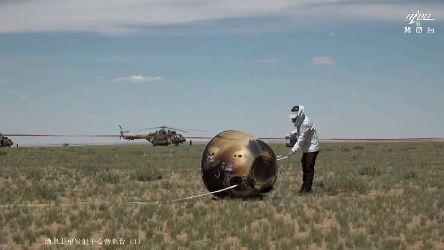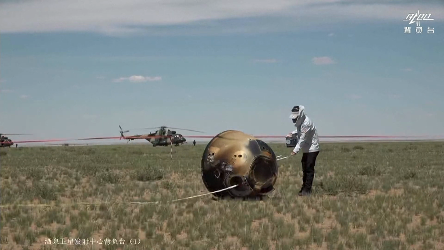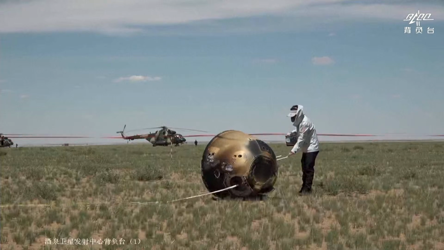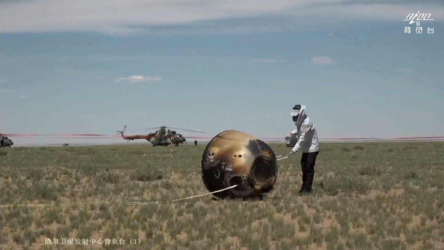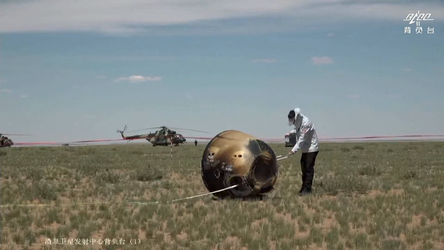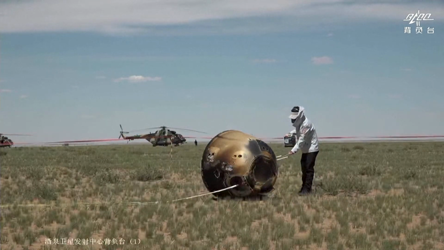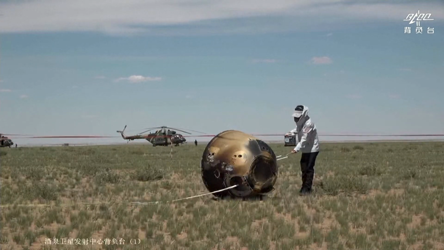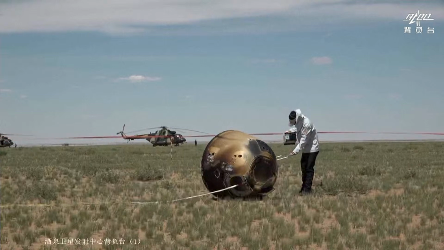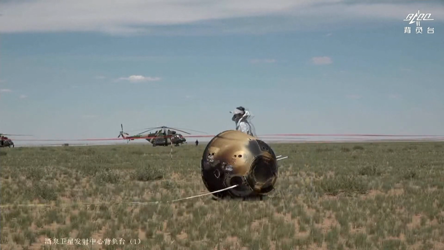Yes. So you can see this is the shape of the returner, like a bell. The total mass of this returner is about 300 kilograms, much smaller than the returner of the main capsule, which is about 3,000 kilograms. It's about 1 meter in diameter, something probably like that.